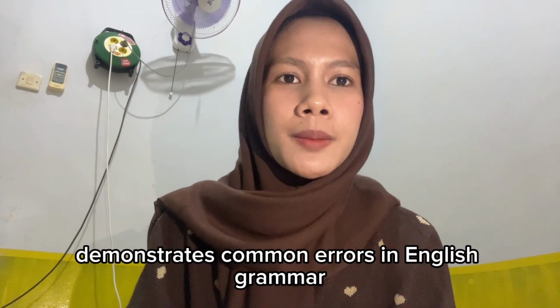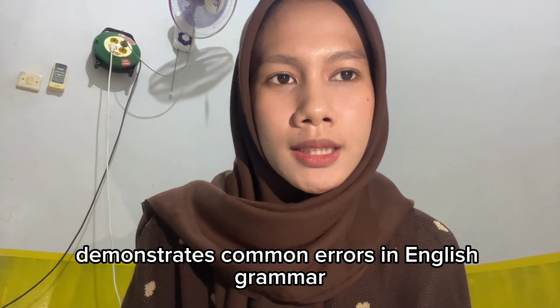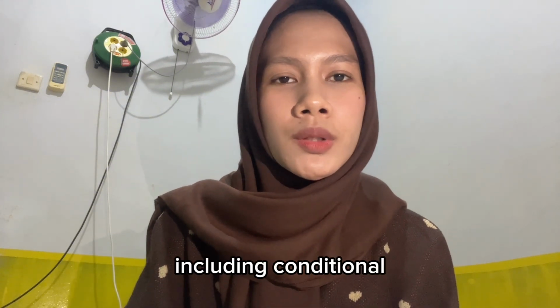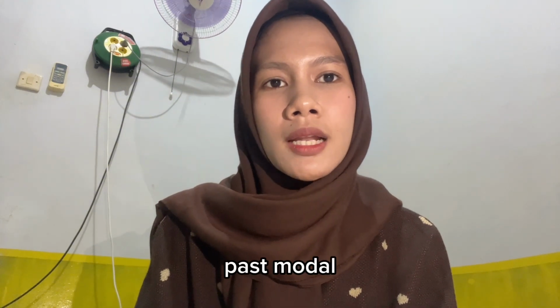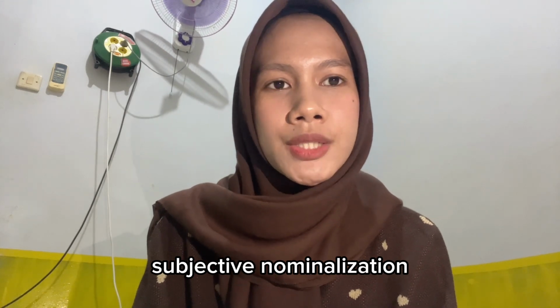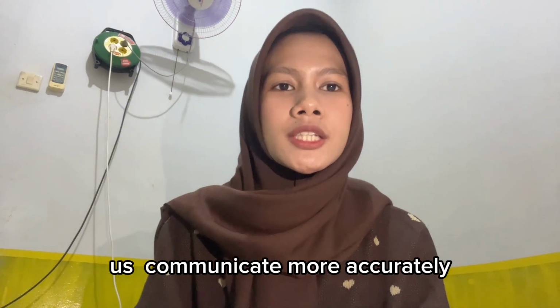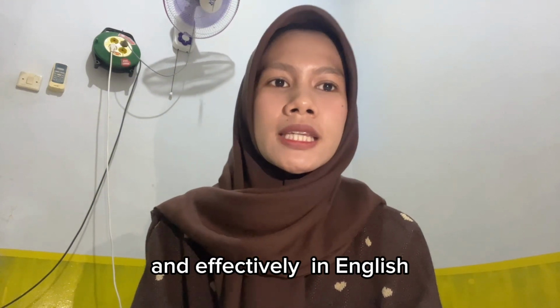To conclude, these sentences demonstrate common errors in advanced English grammar, including conditional, past modal, subjunctive, nominalization, and inverted sentence. Understanding these structures helps you communicate more accurately and fluently in English.